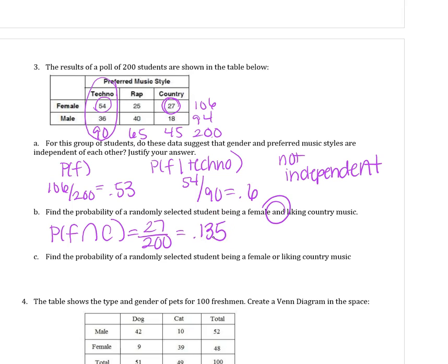Find the probability of a randomly selected student being a female or liking country music. So we're going to look for the probability of females plus the probability of liking country music and take away those that might overlap. Because we're looking for people who are female, people who like country music, or possibly both. We just don't want to count them twice, so we're subtracting the overlap.